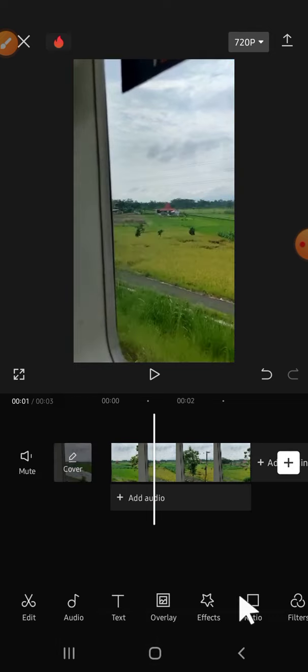Alright guys, and that's how we can cut clips in Capcut. I hope this video will be helpful for you.